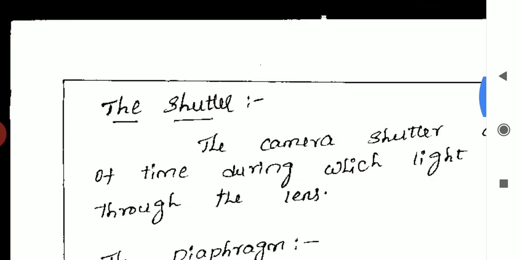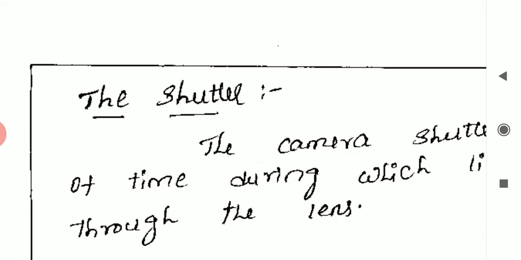So I will explain one by one, the shutter. In the shutter, what will happen and how does it work? The camera shutter controls the interval of time during which light is allowed to pass through the lens. When light is allowed to pass through the lens, during that time it controls the interval of time.